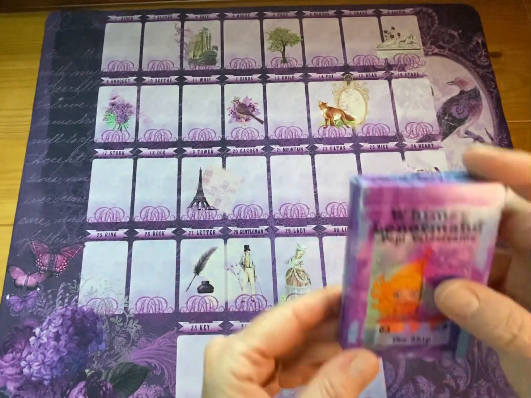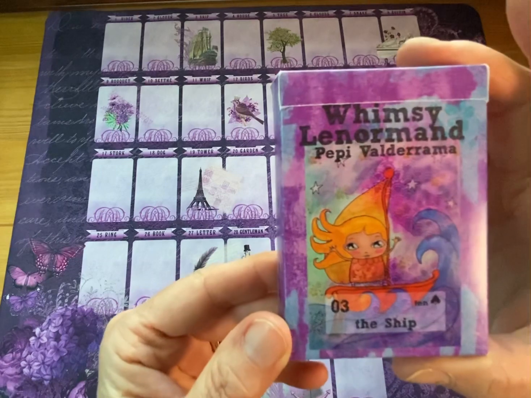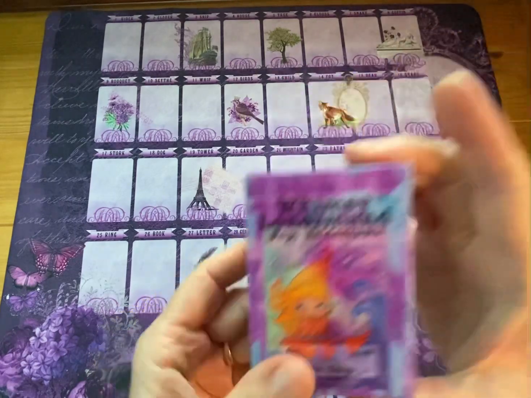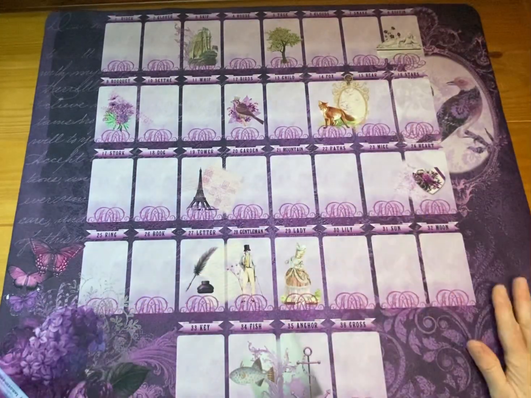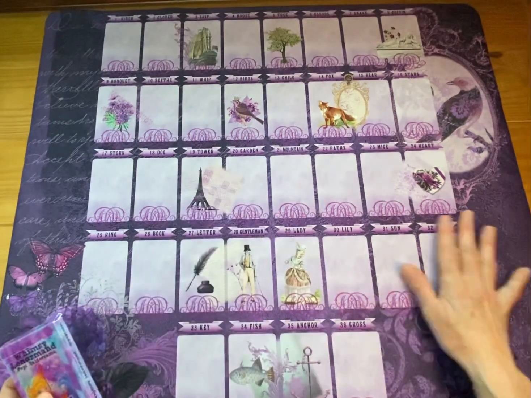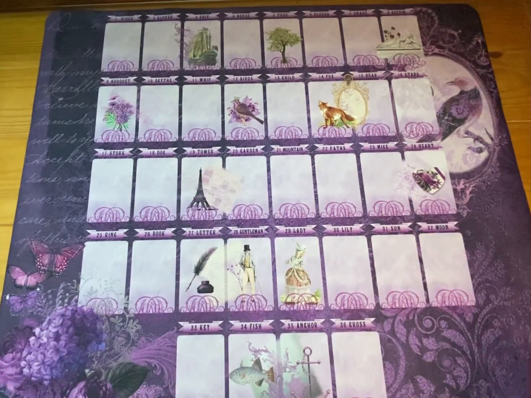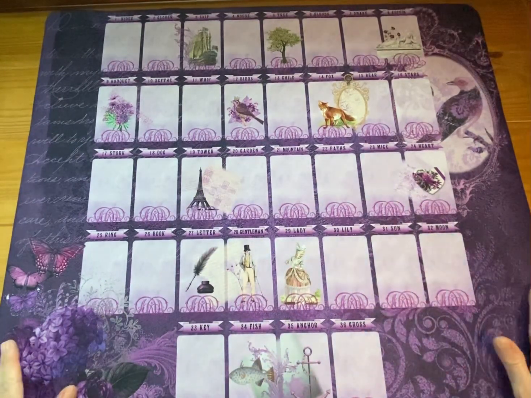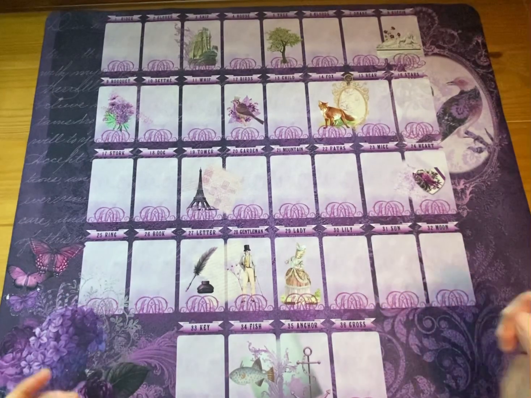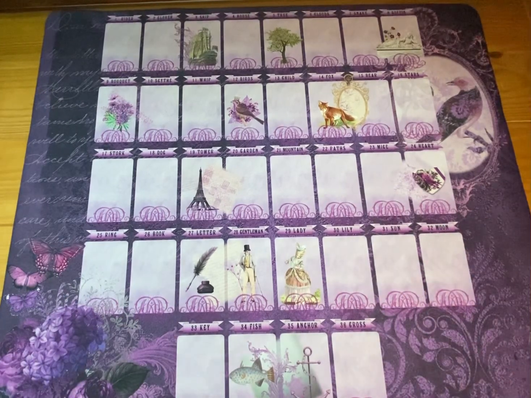Okay, the deck I am using is the Whimsy Lenormand, which is totally adorable. Now this is a full-size deck and a full-size mat too, which is why I hope you can see it. You know, I normally use the smaller ones because I think they're easier to see for the videos too.